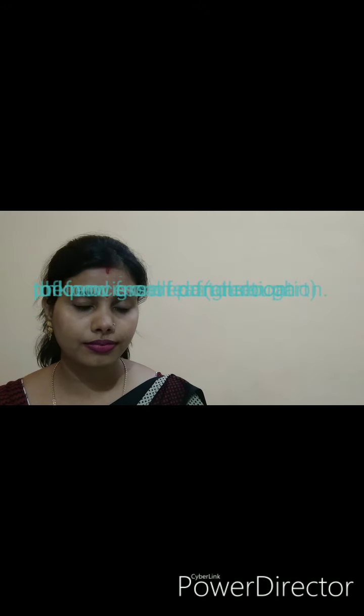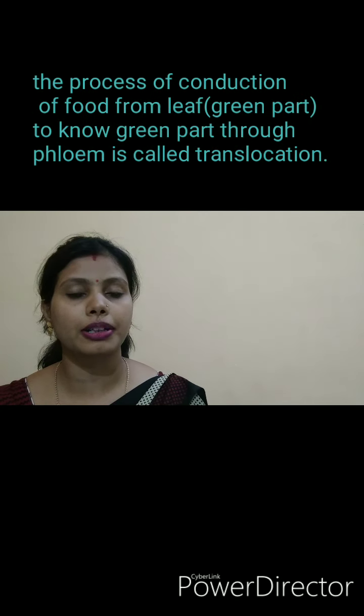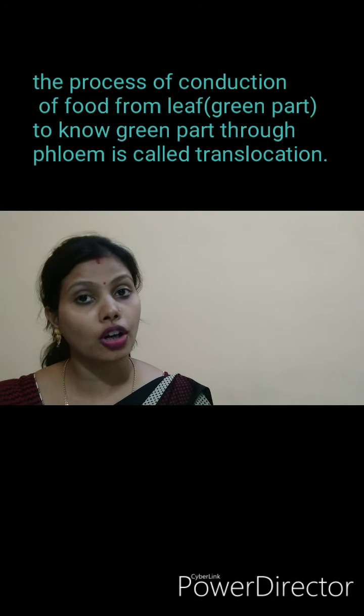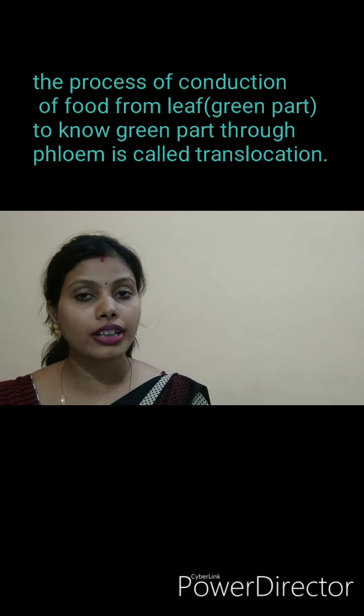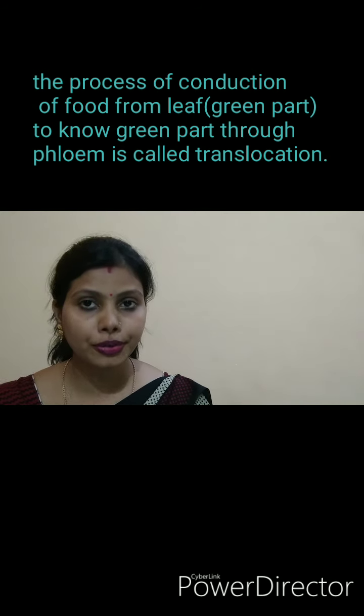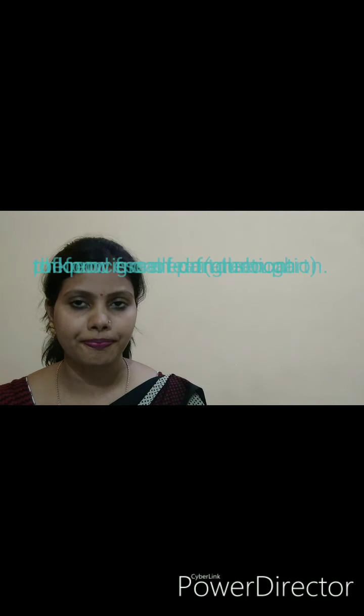So mostly what happens in phloem? The food is transported, and that process is called, students, translocation. Once again I am telling, that is called translocation. It is the movement or conduction of food from the green part, that is the leaf, to the non-green parts. That means even to the flower, the fruit, the stem, even to the roots, because roots also need some energy.